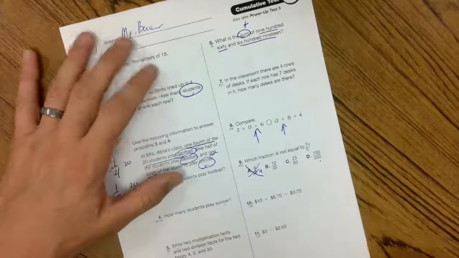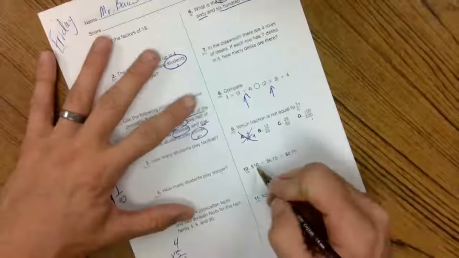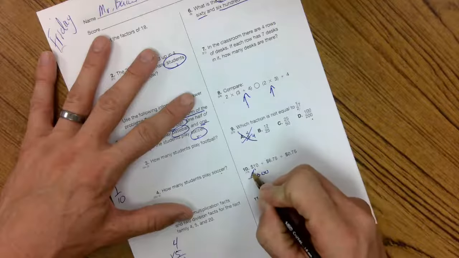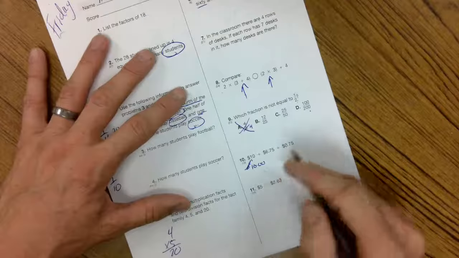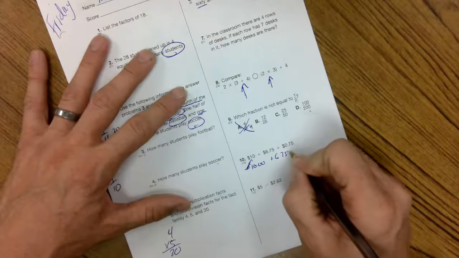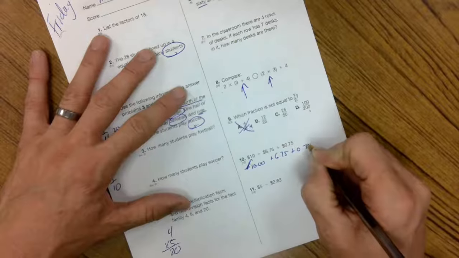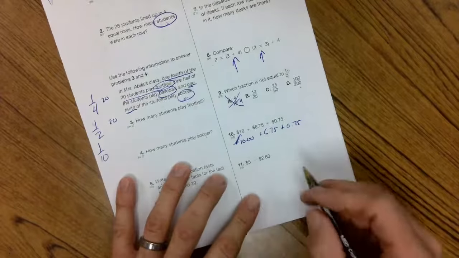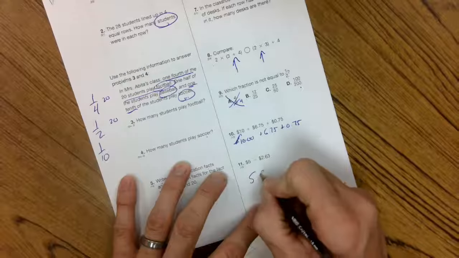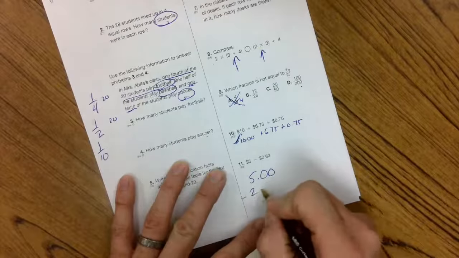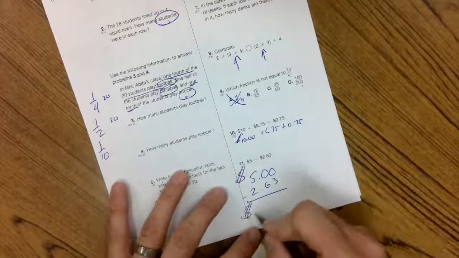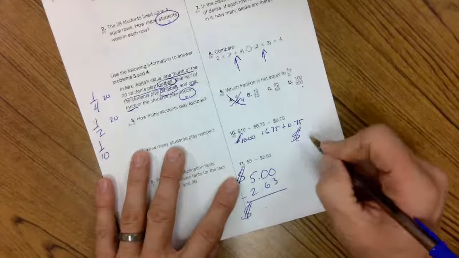Number 10. You're going to add these money amounts. And the little trick that Mr. Saxon has here is $10 should actually be written with a decimal point and 2 zeros. So $10 plus $6.75 plus $0.75. Same thing with 11. This is $5, it's actually written like this, then you can line up your decimal points and subtract. Don't forget your dollar sign, your decimal point.